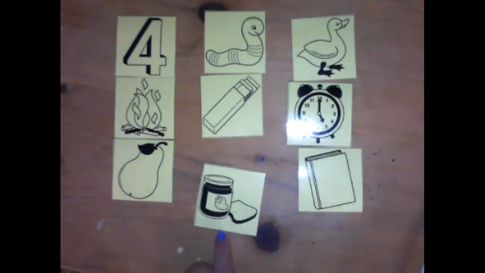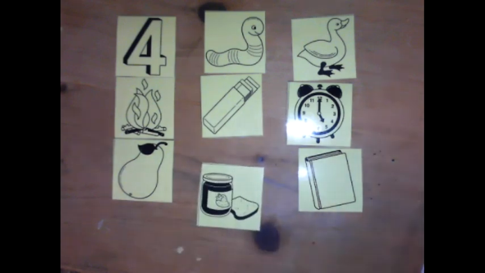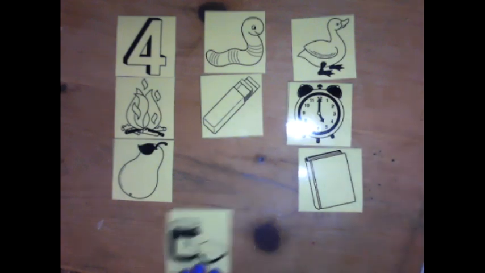This is a picture of jam. Say the word jam. What sound do you hear at the end of the word jam? Jam. Yeah, I hear a at the end of the word jam. Let's see where it goes.